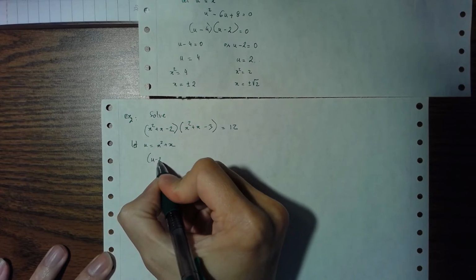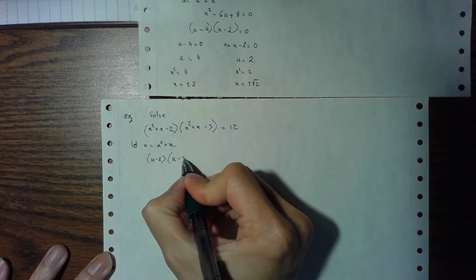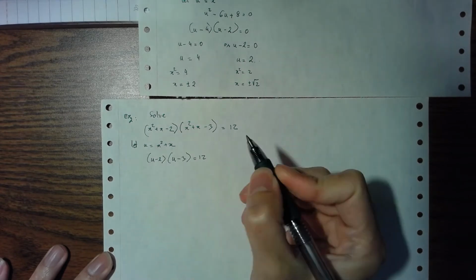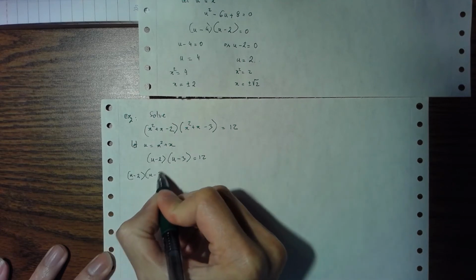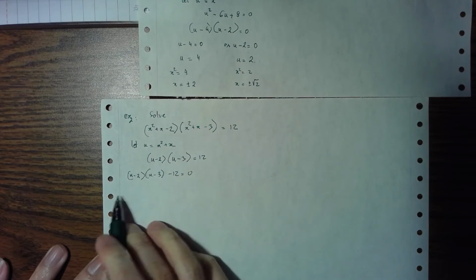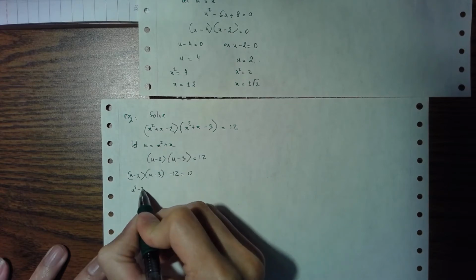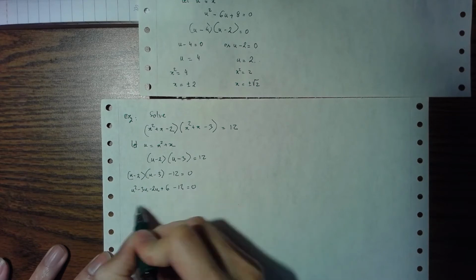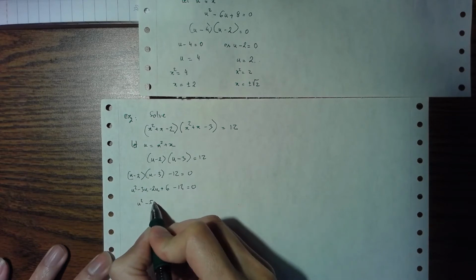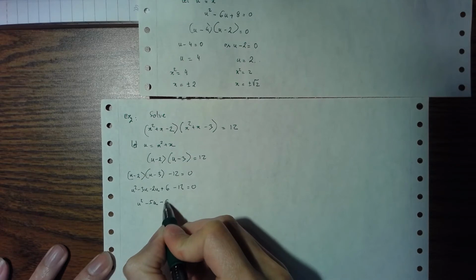Then our equation becomes what? It becomes u minus 2 times u minus 3 equals 12. I subtract 12 from both sides, so I have u minus 2 times u minus 3 minus 12 equals 0. I FOIL it, so u squared minus 3u minus 2u plus 6 minus 12 equals 0. I simplify it: u squared minus 5u minus 6 equals 0.